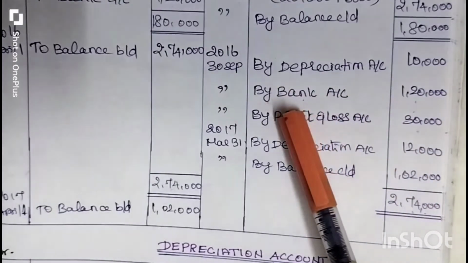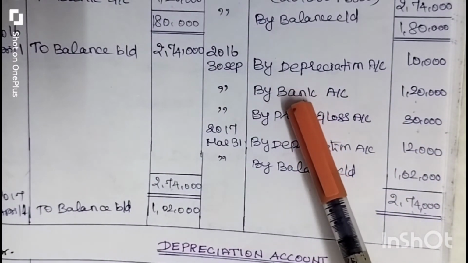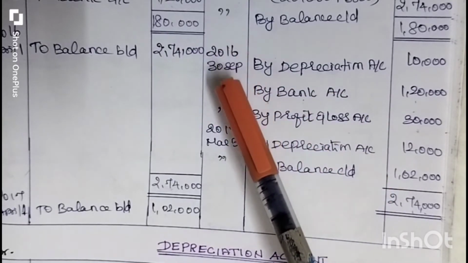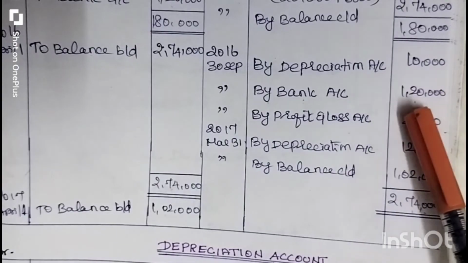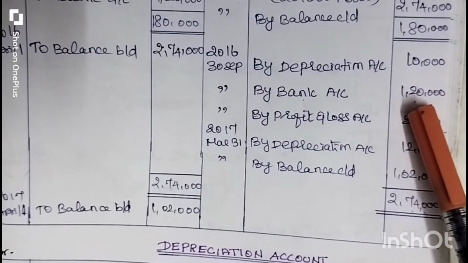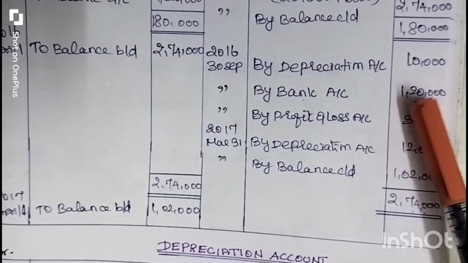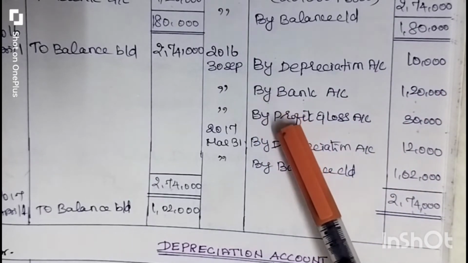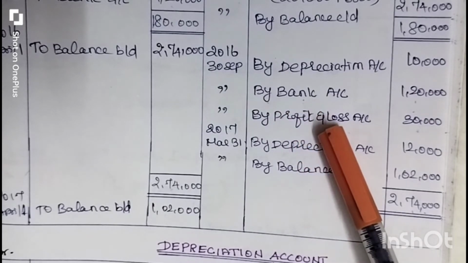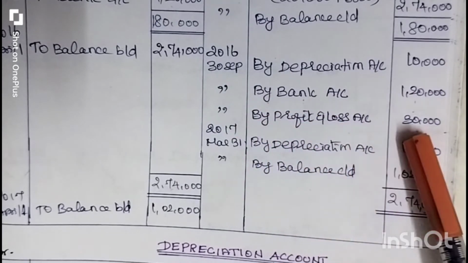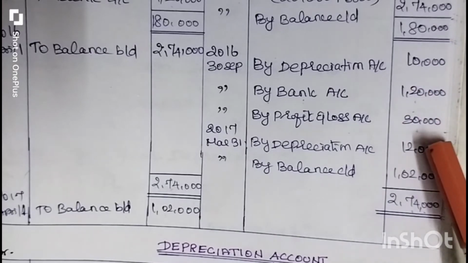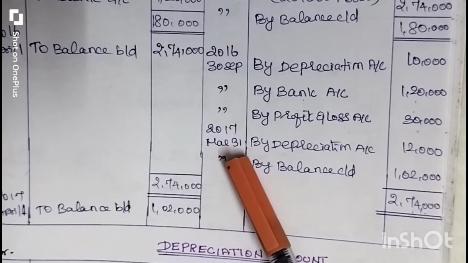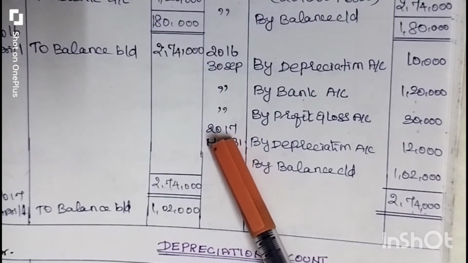So you come to the credit side and enter the opposite account, that is by bank account, dated 30th September 2016, 1,20,000 rupees. They sold the asset, so for that they get a loss. Whenever you get a loss, you have to enter it on the credit side. So by profit and loss account, 30,000 rupees, they get a loss.